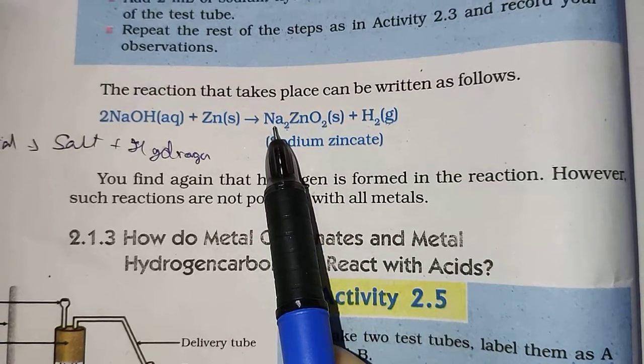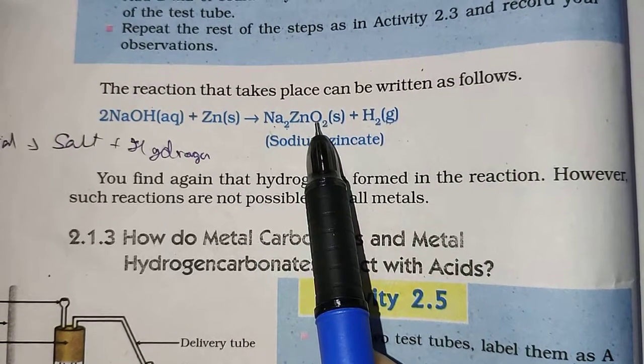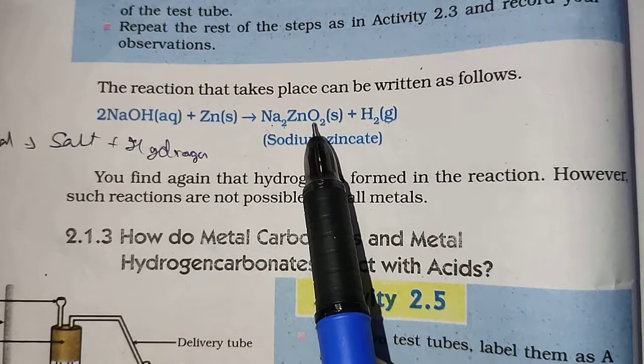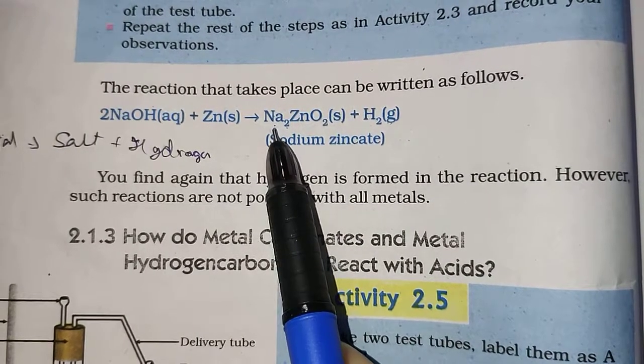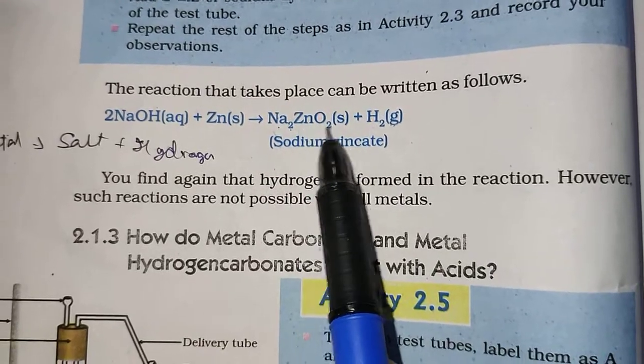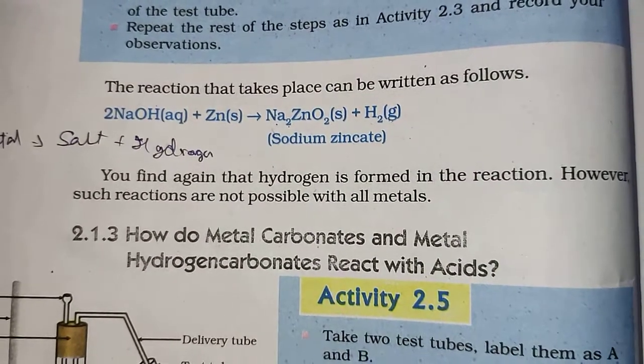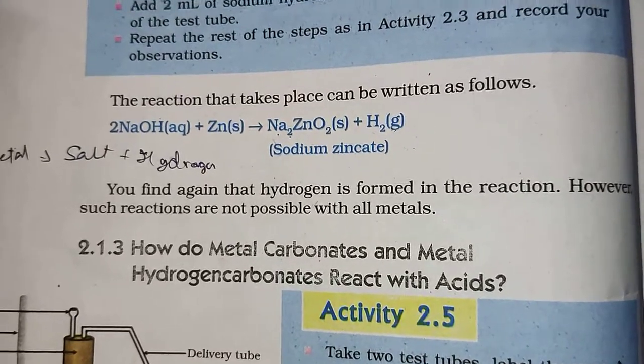This is called sodium zincate. Here sodium has the valency 1 and ZnO2 has the valency 2. That is why Na2ZnO2. This is zincate. So zincate has the valency 2.